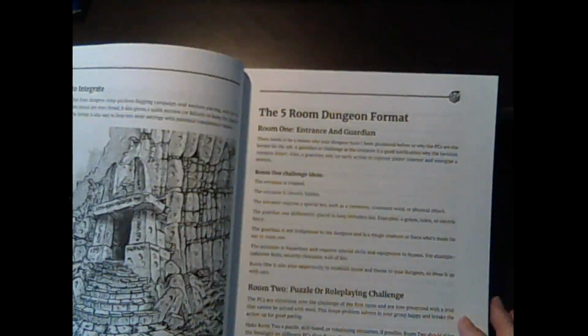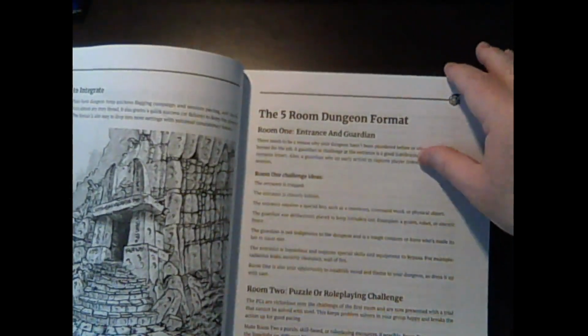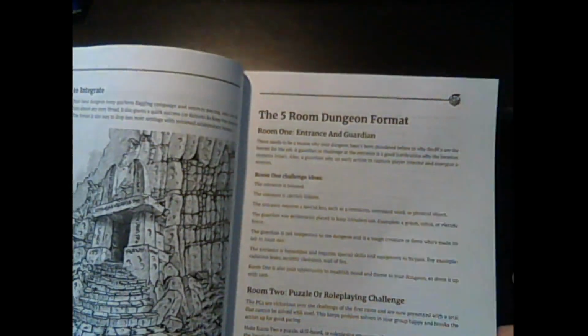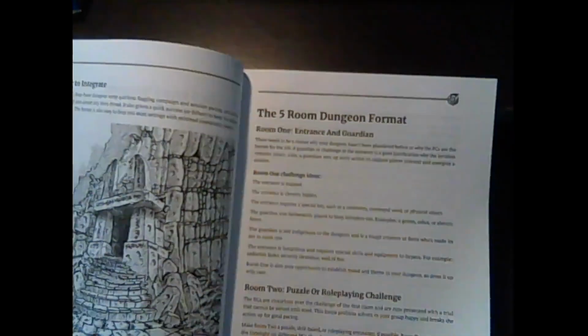So the basic 5-room dungeon format, and I teach this in my online classes, and in infographics that I've published and things like that. Room 1 is your entrance or guardian. Room 2 is your puzzle or role-playing challenge. Room 3 is a trick or a setback. Room 4 is your climax, a big battle or conflict. And room 5 is your reward, a revelation or a plot twist.